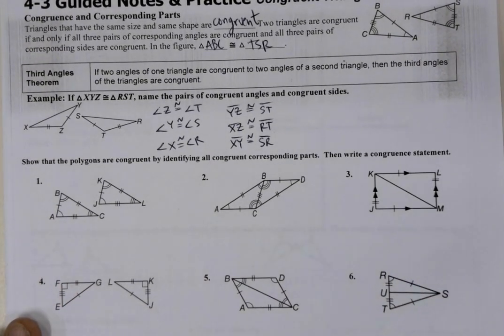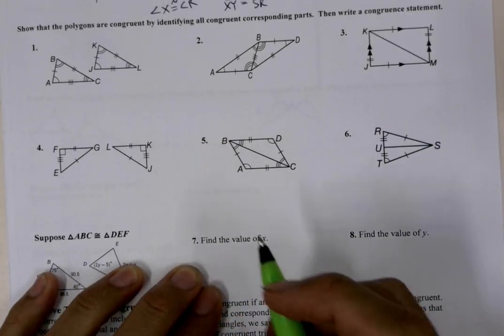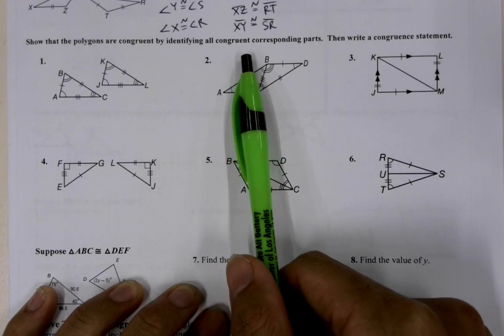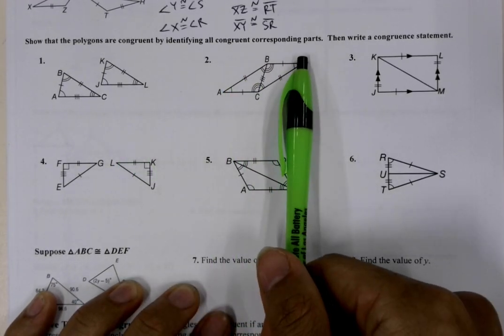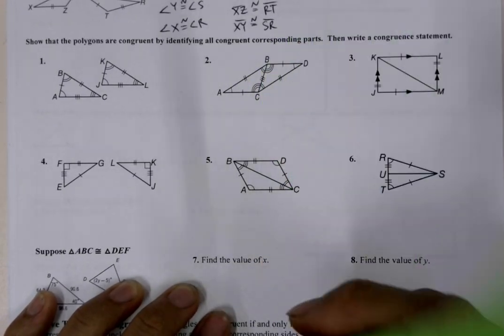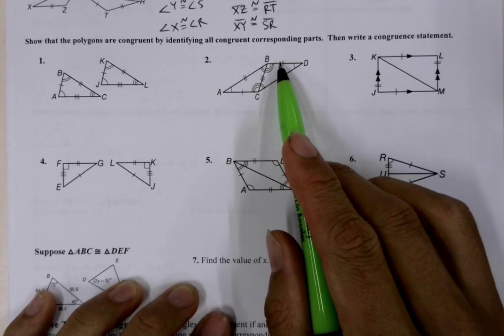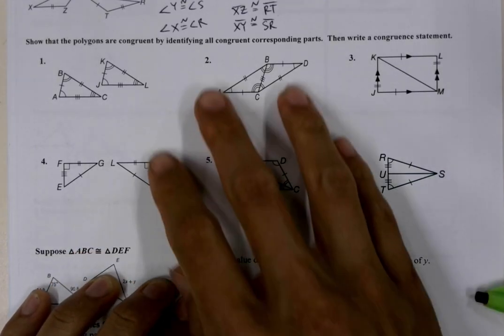And so down here we're supposed to find all of the corresponding congruent parts of the triangles, meaning angles and sides. I'll show the answers here in the next video.